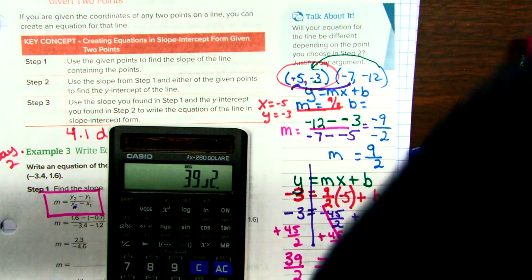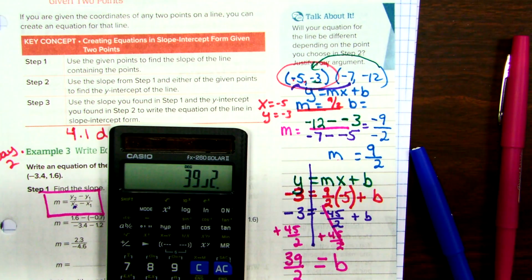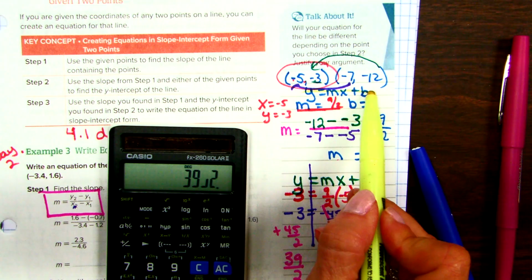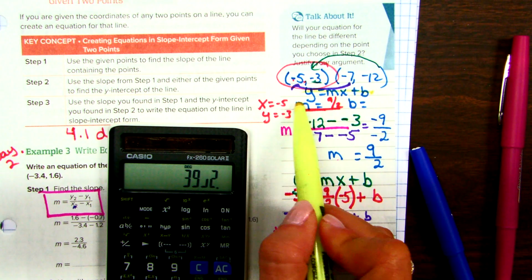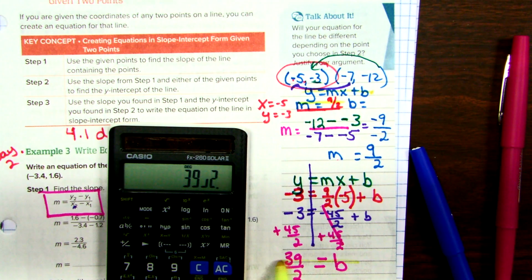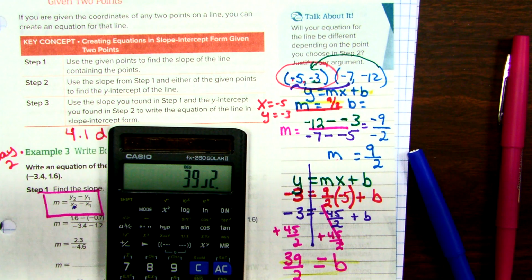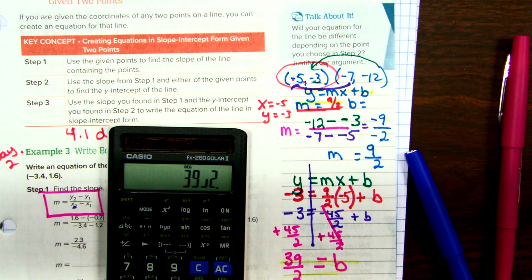I now have everything I need, my darlings, to plug into slope-intercept form. Remember an hour ago when we started this problem, we want to put our answer in y equals mx plus b. We now have the m and we have the b. And so we just plug them both in. y equals 9 halves x. Since it's positive, I'll put plus.